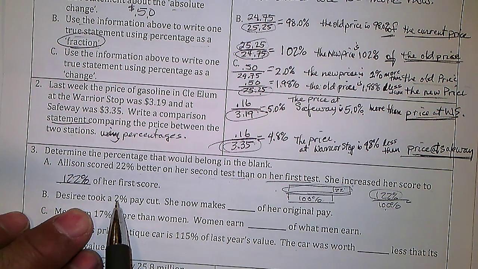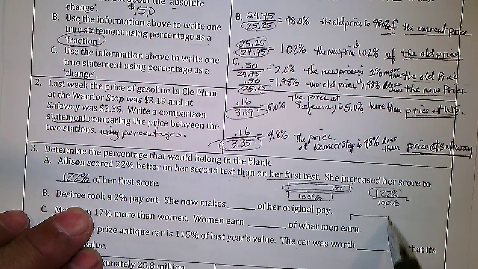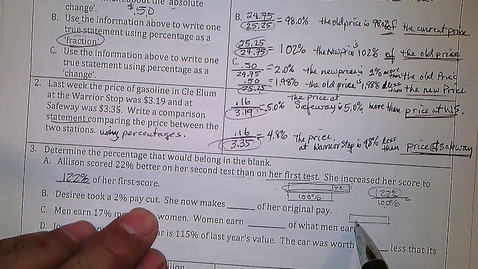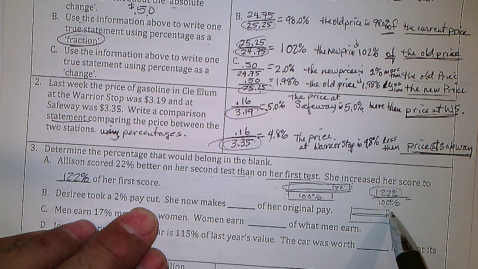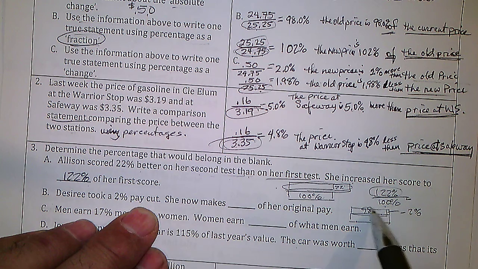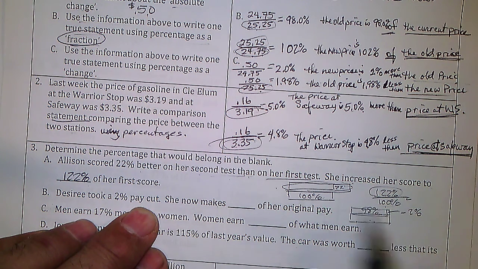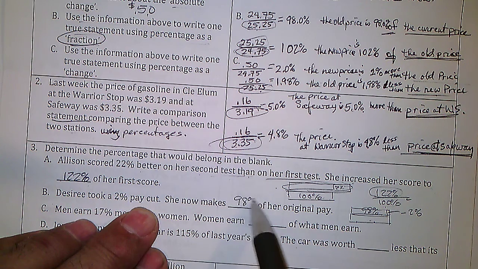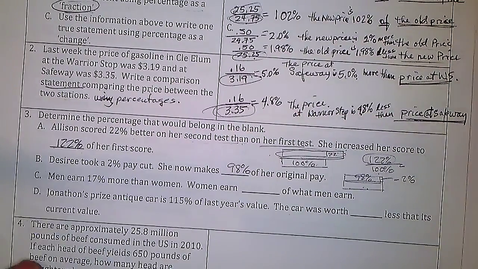Desiree took a 2% pay cut, so she took a cut from her original pay. So her new pay is 2% less, minus the 2%, which means that she's left with 98% of her original pay. Now, most people did these two well. It's the next ones that cause people trouble.